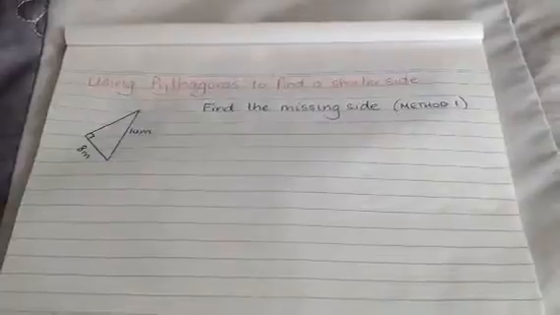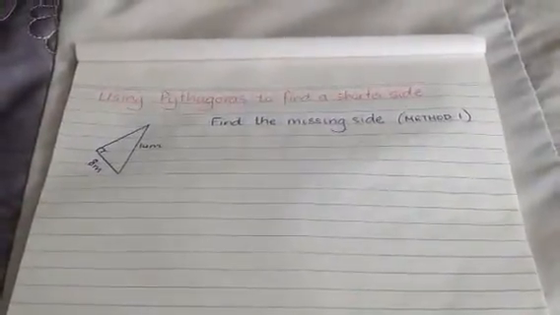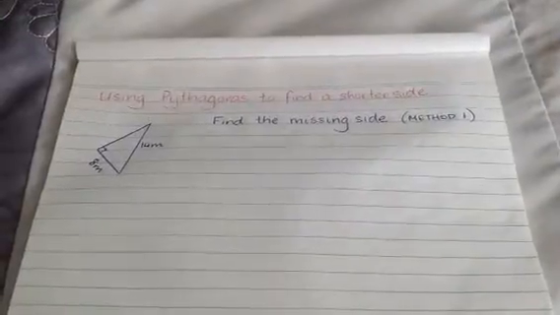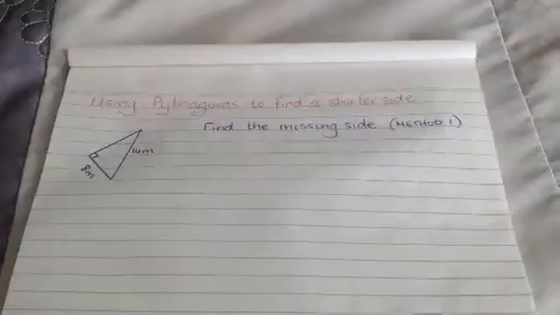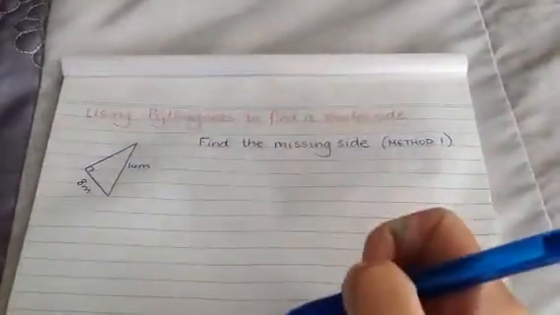Here I am with an example to show you how to use Pythagoras to find one of the shorter sides. On the left hand side you can see a picture. It's got two sides labelled and a missing side. So my first method was where I just started exactly as I did before. So look at the picture. It's right angled, so I'm going to use Pythagoras' theorem because that's about three sides.